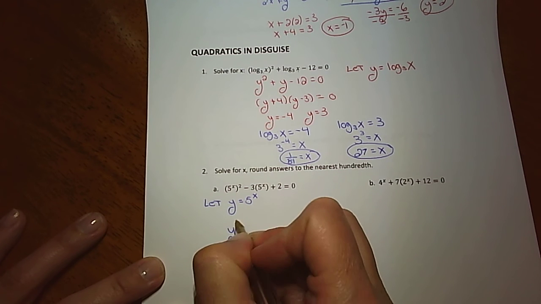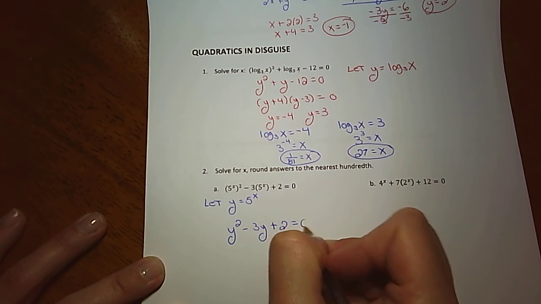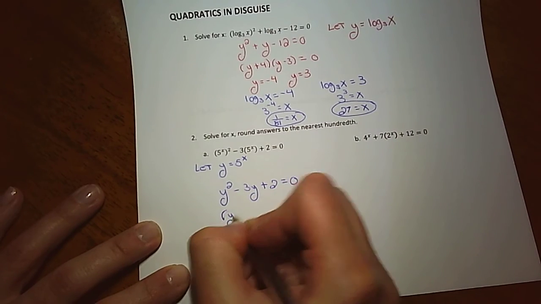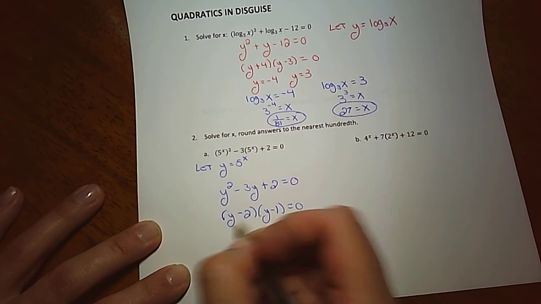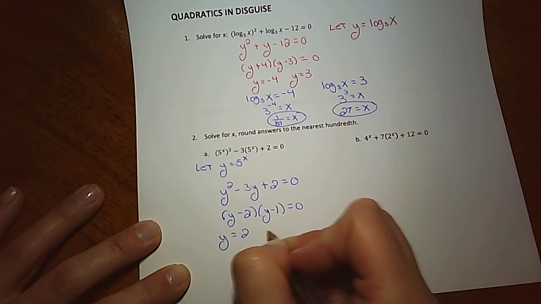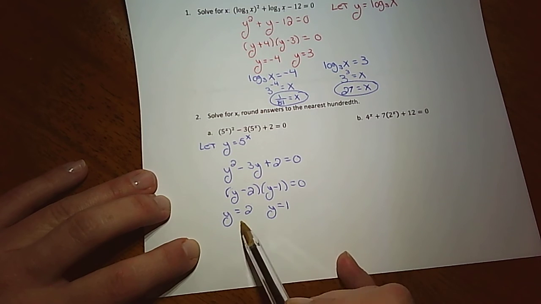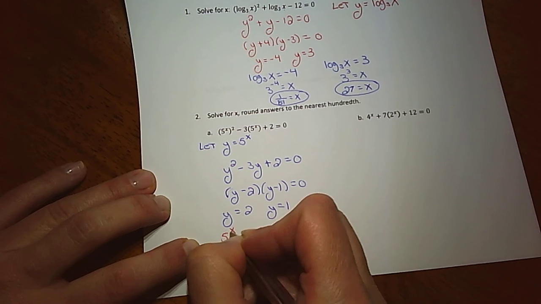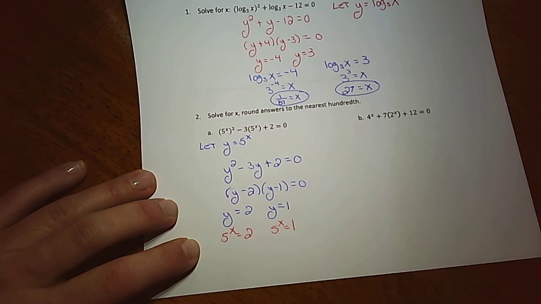So this becomes y squared minus 3y plus 2 equals 0. Then all we have to do is factor this. I have y minus 2, y minus 1 equals 0, which gives me y equals 2, y equals 1. Now at this stage, we bring back in what y is equal to. So I'm going to put 5 to the x equals 2, 5 to the x equals 1.